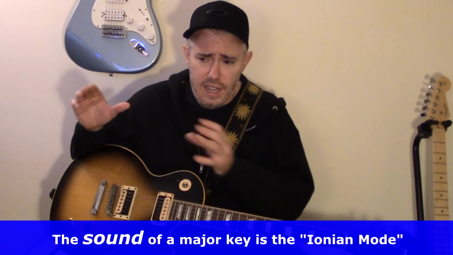Modes are sounds. You can write a piece of music in a major key and everything's going to sound happy, cheery, bright, whatever. However you want to label that sound, that is the major key sound. Another name for a major key is the Ionian mode. You can also write music in minor keys and everything's going to sound sad, dark, whatever. However you want to label that sound, that's the minor key sound. Another name for a minor key is the Aeolian mode.